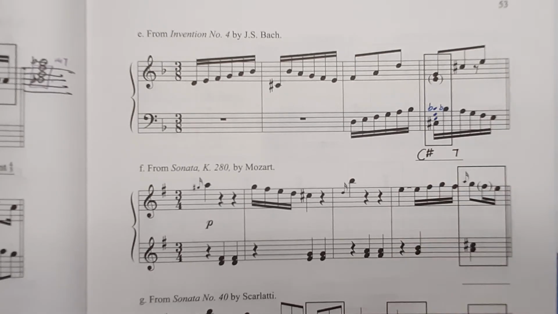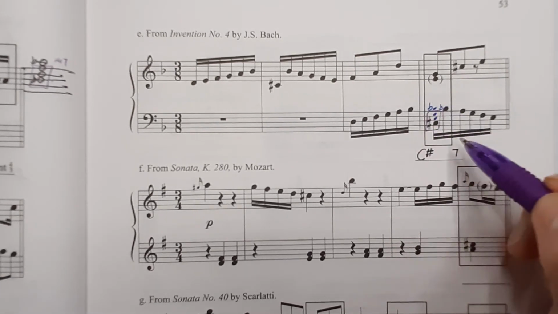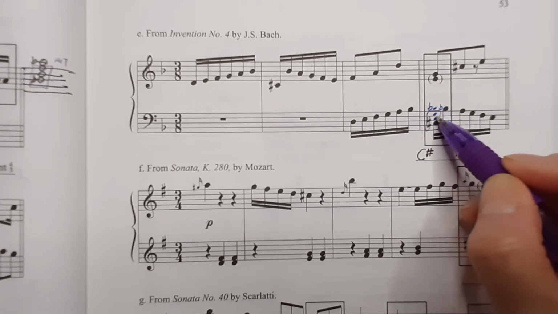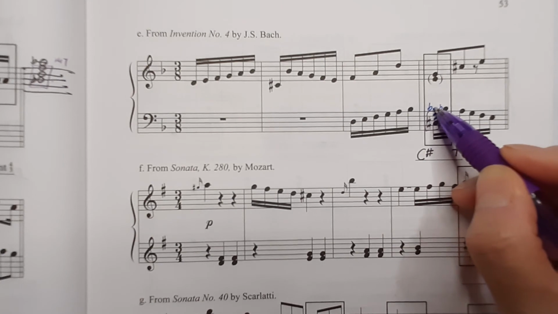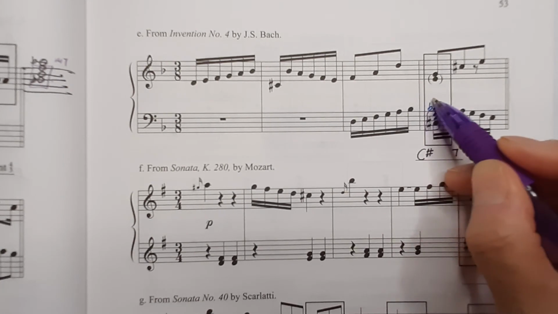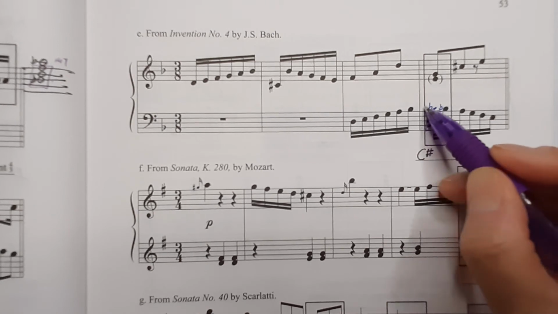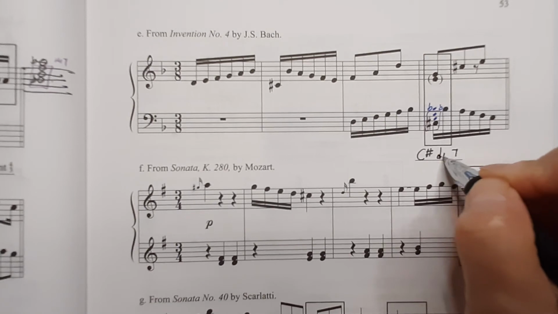Bottom 3. In the key of C sharp major, you have all the sharps, right? It's lowered. And you're supposed to have a B sharp, but it's lowered twice. So this is diminished, right? Diminished triad plus diminished 7 is called a diminished 7.